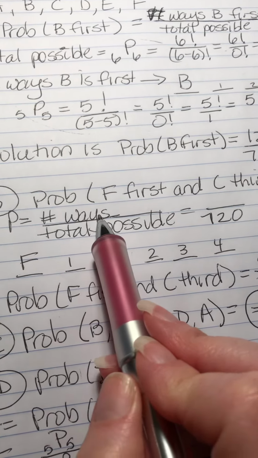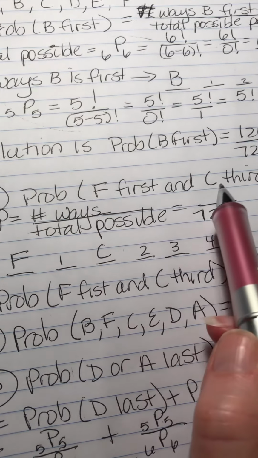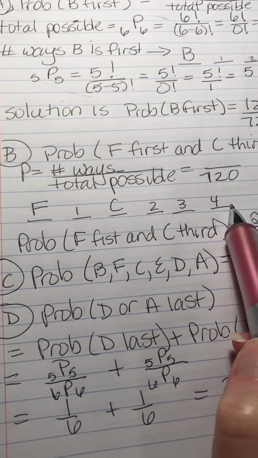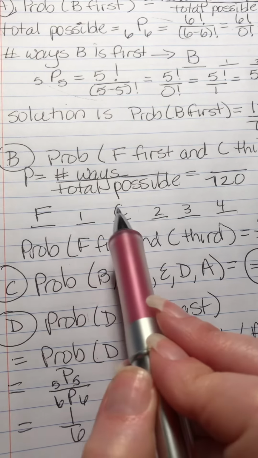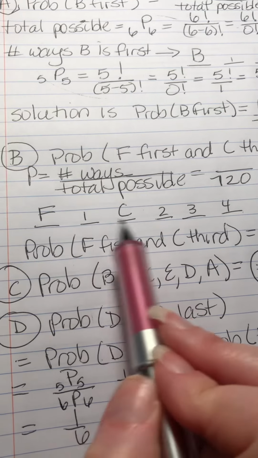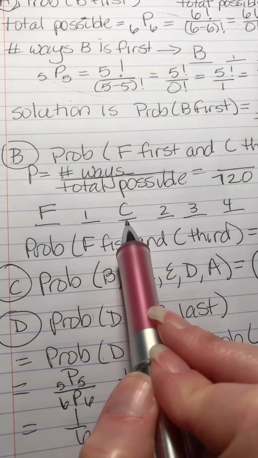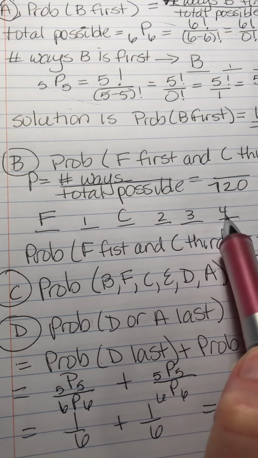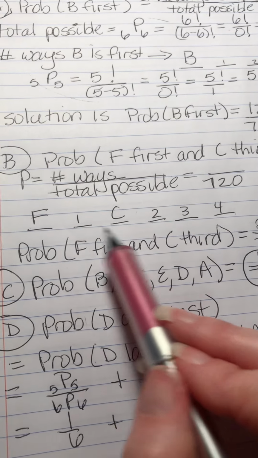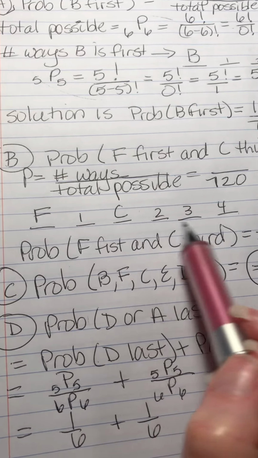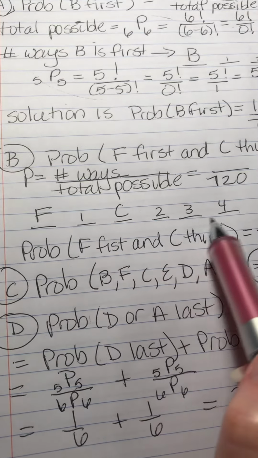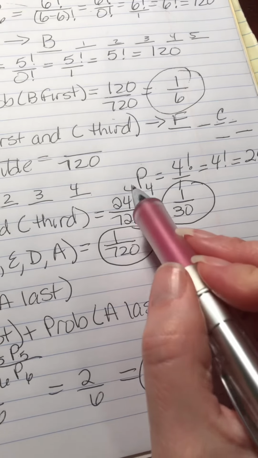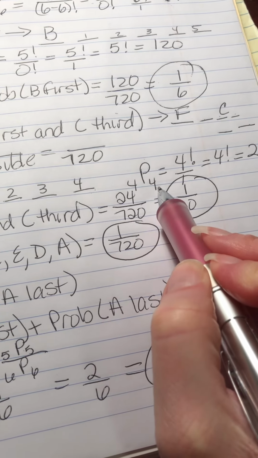Now we have to calculate for the top the number of ways that F would be first and C would be third. So if we situate out the 6 comics, if F is selected first and C is selected third, those 2 spots are not random. They have been filled. So the only spots that will be random are these 1, 2, 3, 4 seats. So we actually are only selecting 4 of the comics. And of course, we're selecting all 4 of them. So that would be 4 comics, and we're selecting 4 of them.